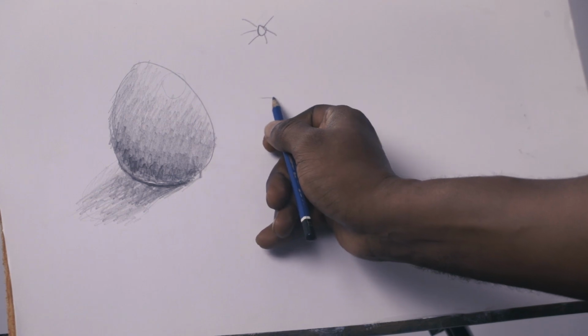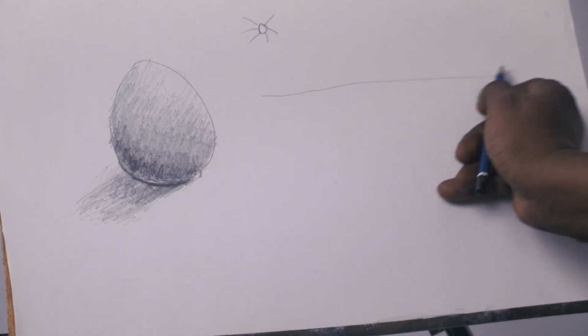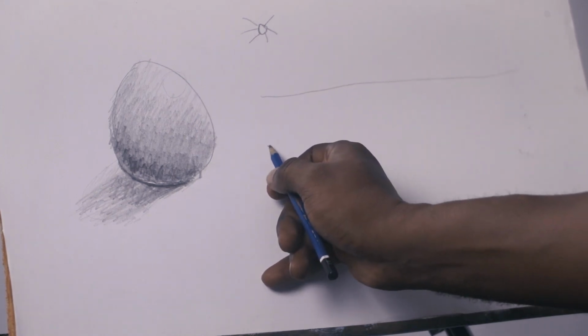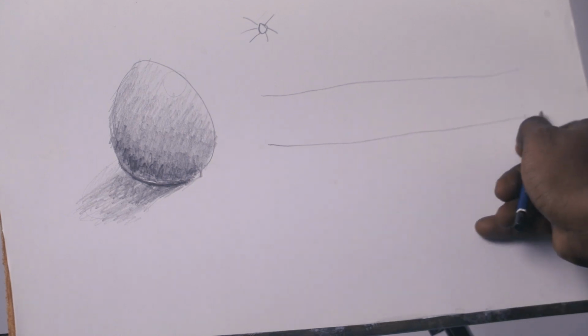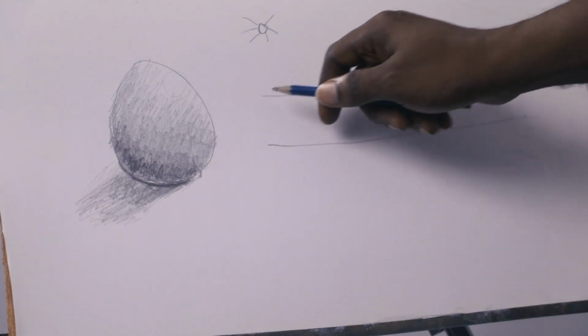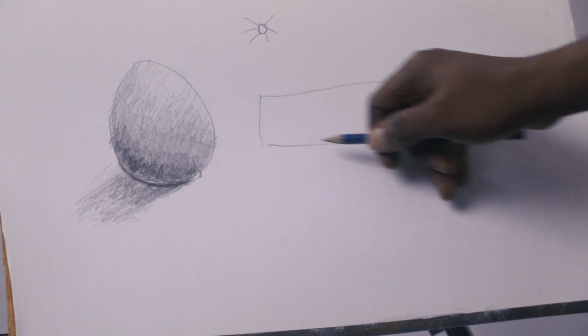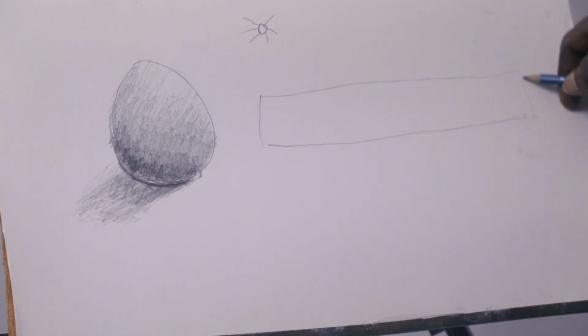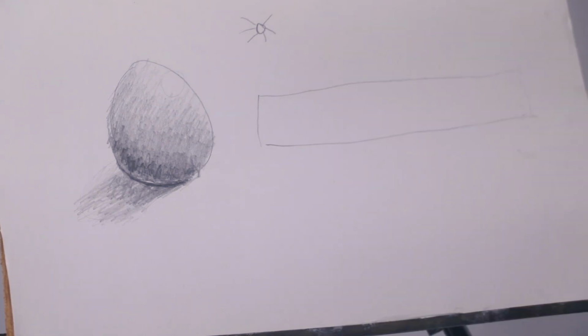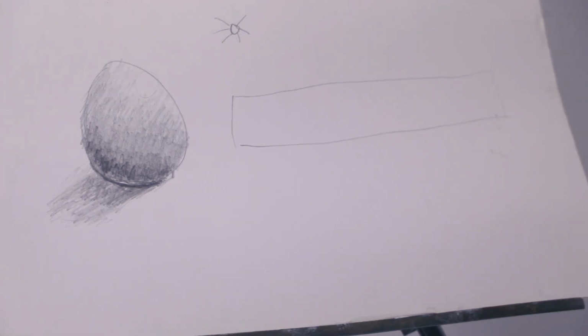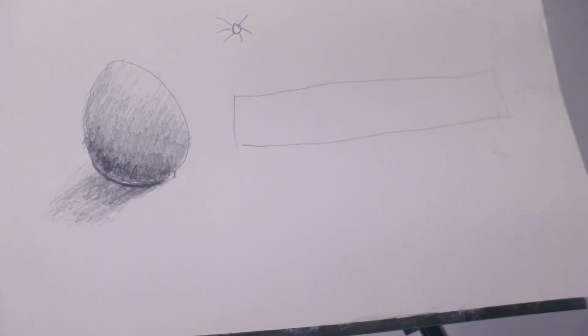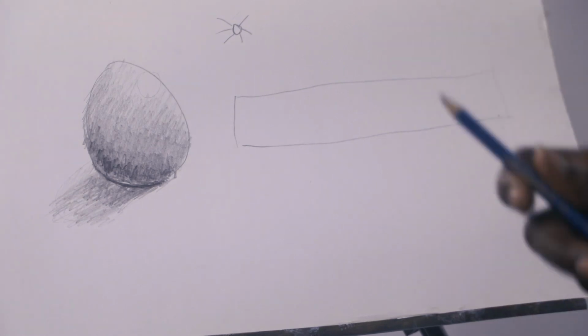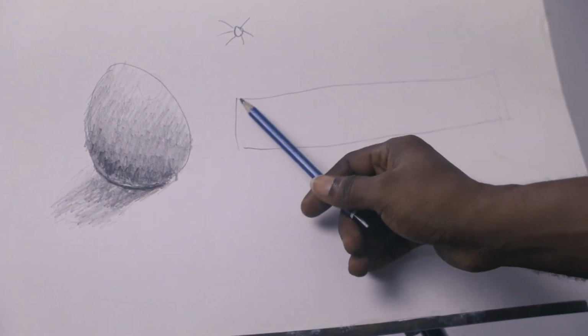Create a vertical line and a horizontal line. This horizontal line will be used to create a tonal gradation chart. A tonal gradation chart will show your shade, a tone from dark to light. And to create this, join me in doing this. Watch.